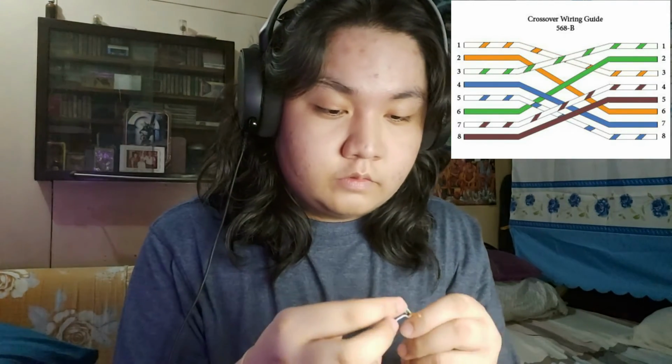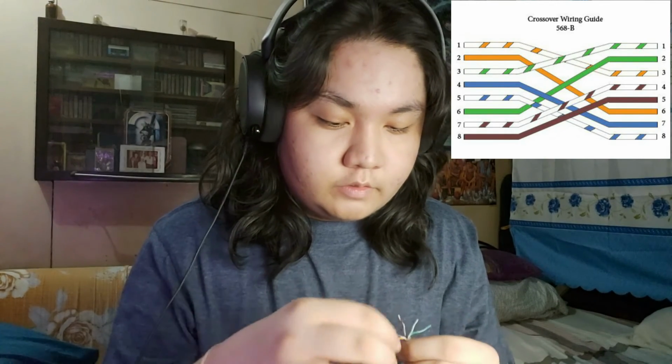A crossover cable has a different pattern for each side, I mean for both ends.